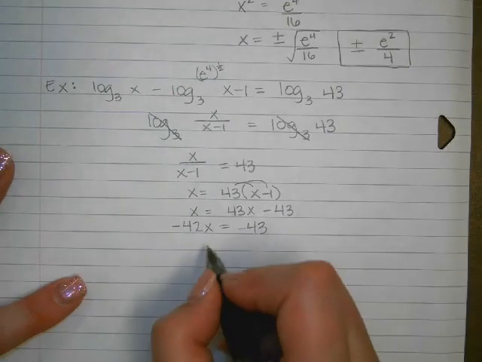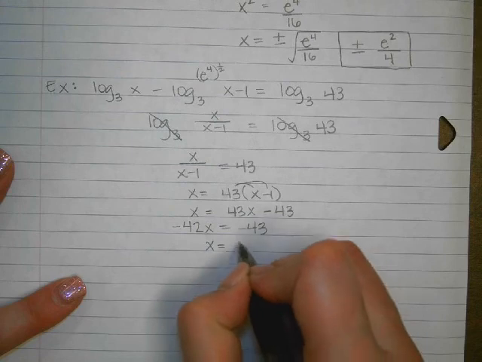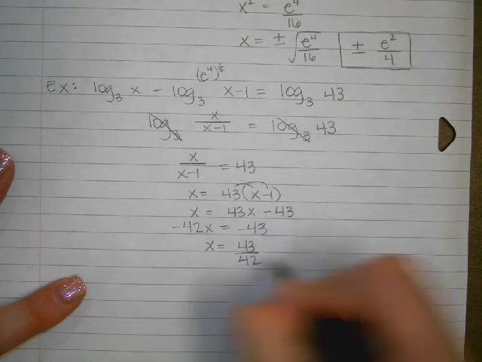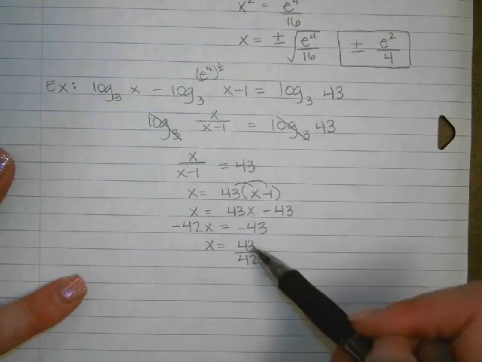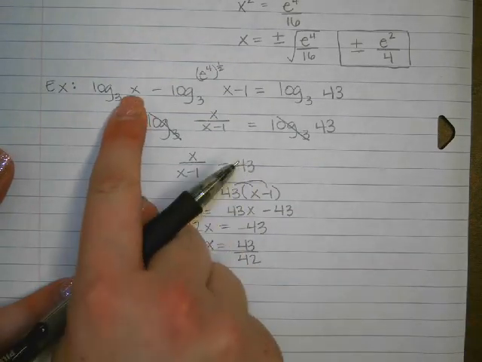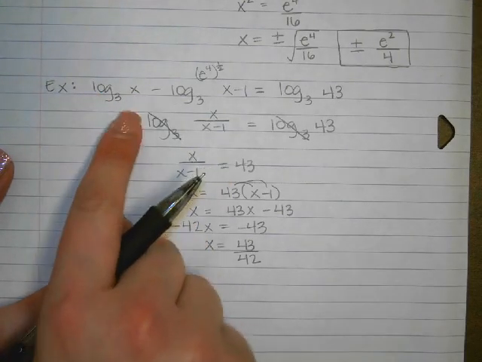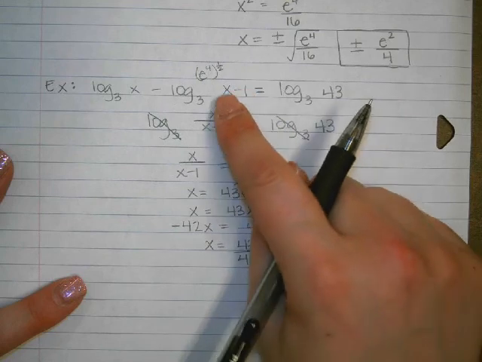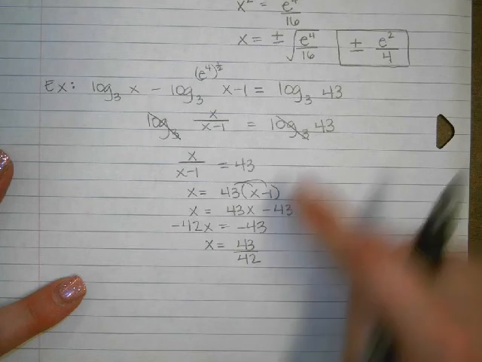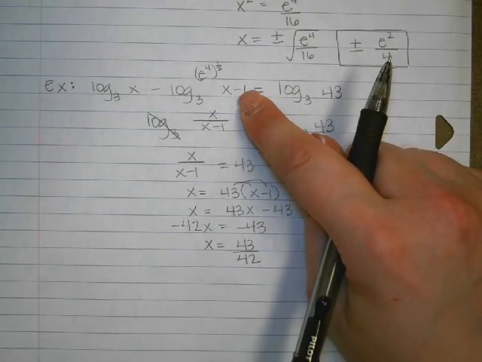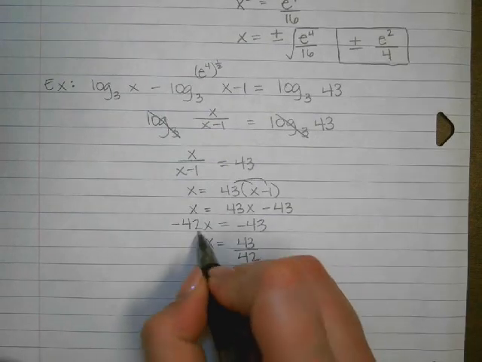And then I can go ahead and divide the negative 42 back over. And so since I have a negative divided by a negative, they'll cancel, and I get a positive 43 over 42. Seems like a funky number, but if you look at it, it's going to work out just fine. So log of 43 over 42 is good. 43 over 42 minus 1. This fraction is a little bit more than 1, so when you subtract 1 from it, it's still positive. And so that means that this really is a valid answer.